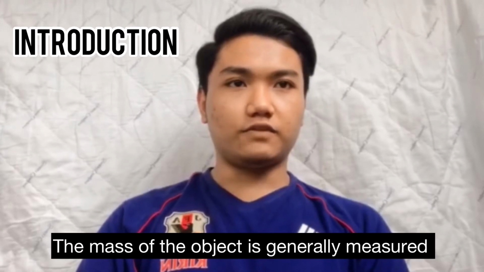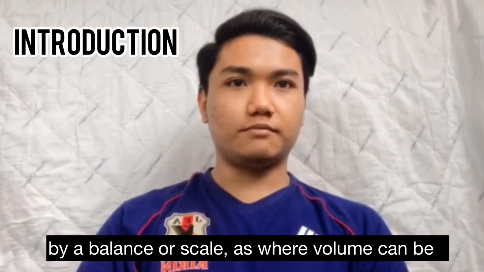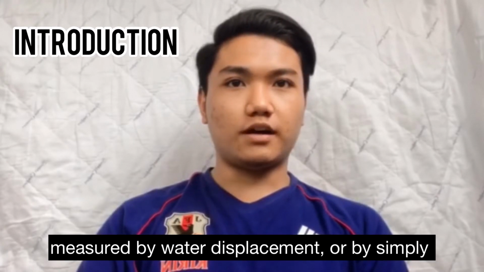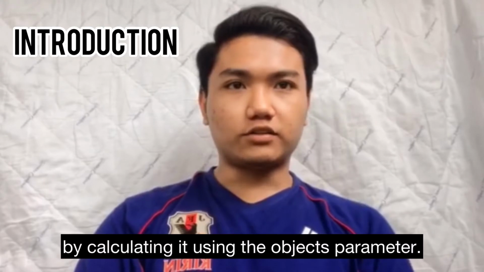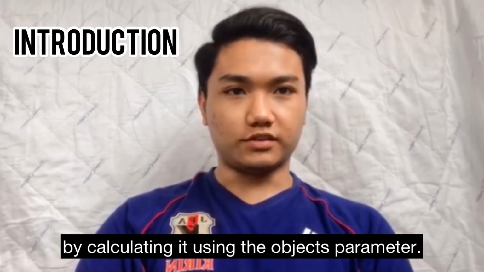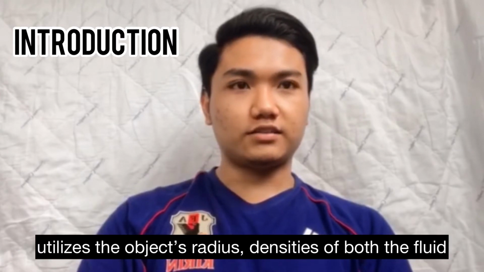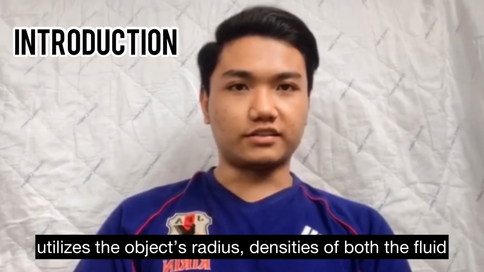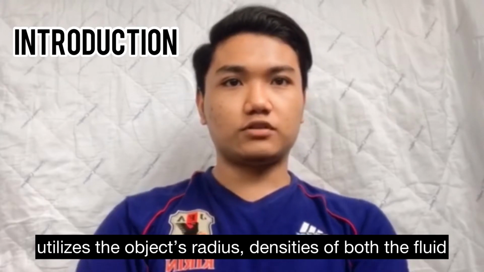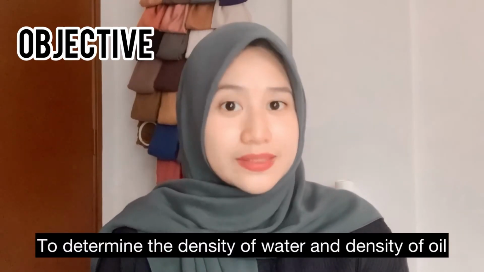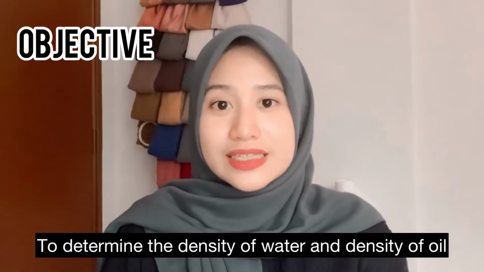The mass of an object is generally measured by a balance or scale, whereas volume can be measured by water displacement, or simply by calculating it using the object's parameters. Viscosity is found through an equation which utilizes the object's radius, the densities of both the fluid and the suspended object, and gravitational force. So the objective of this experiment is to determine the density of water and the density of oil.